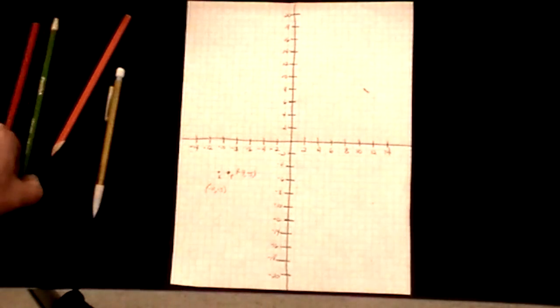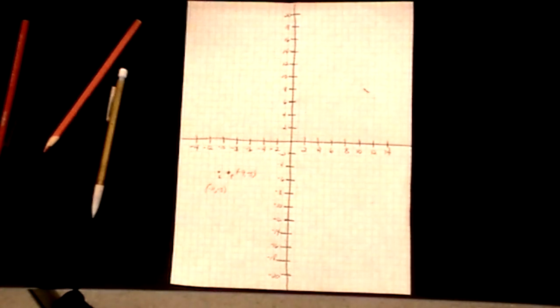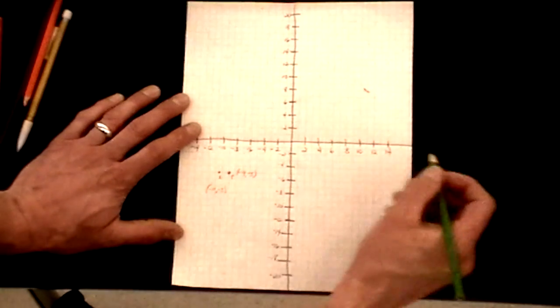So I'm going to grab some different colored pencils. I'm going to use the same coordinate plane that I used to plot the last problem. And I'm just going to use a different set of colored pencils to help differentiate number 3 from number 4.